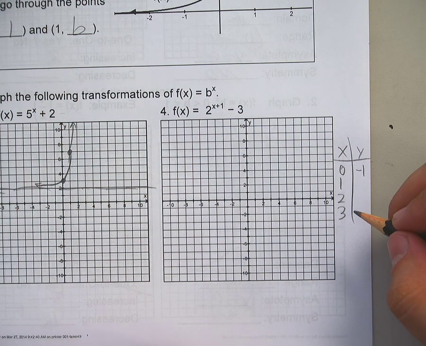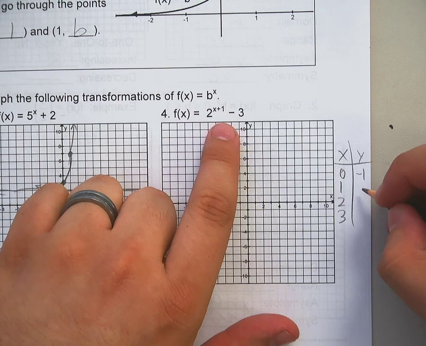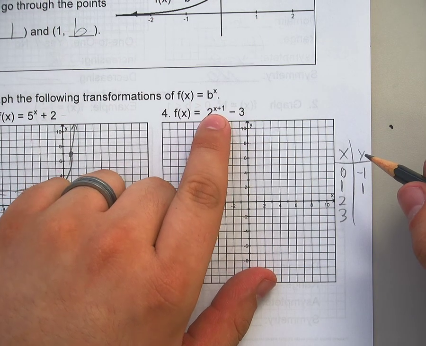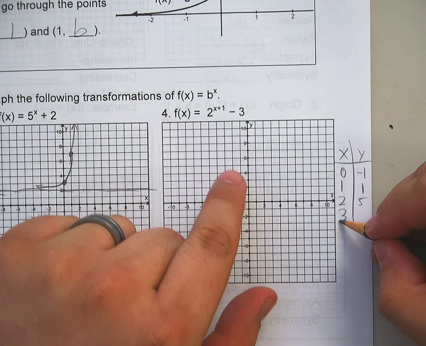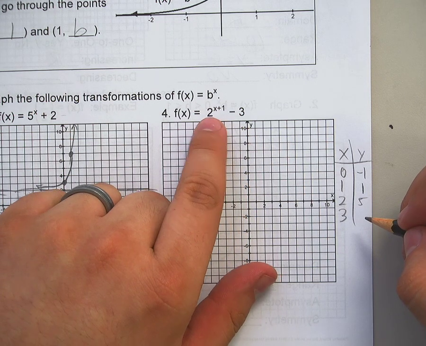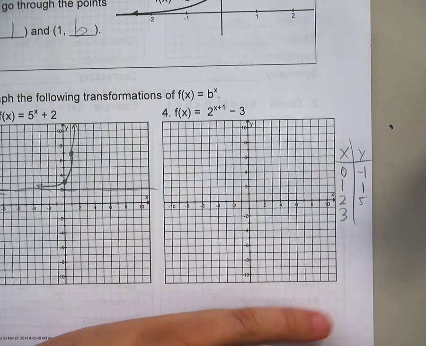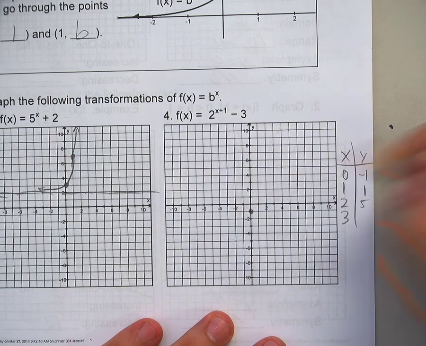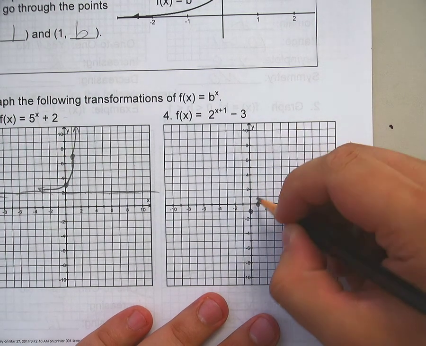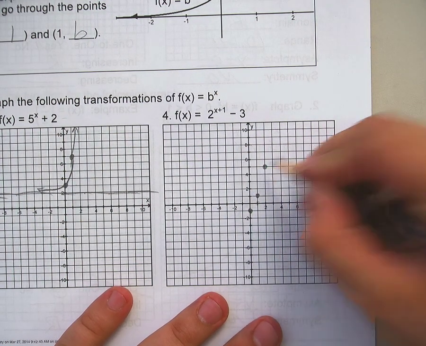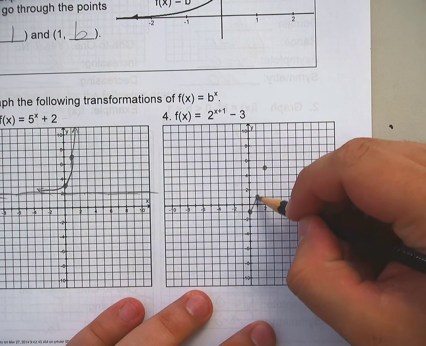All right. Plug in a 1. 1 plus 1 is 2. 2 squared is 4, minus 3 is 1. Plug in a 2. 2 cubed is 8, minus 3 is 5. Plug in a 3. 2 to the 4th is 16, minus 3 is off of our graph, so that's irrelevant. So we have (0, -1), (1, 1), (2, 5), and 3 is off our graph.